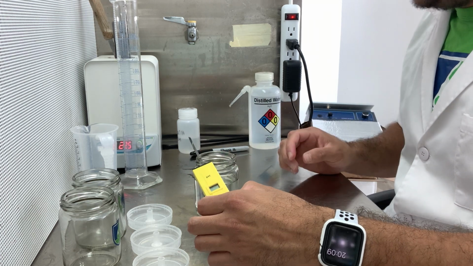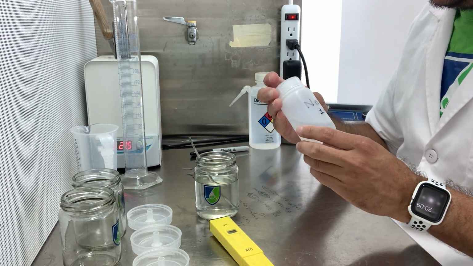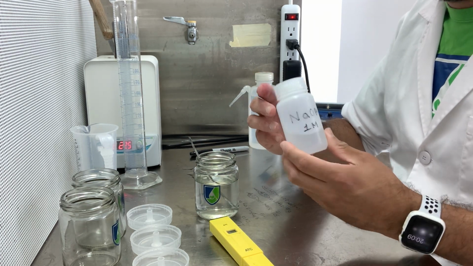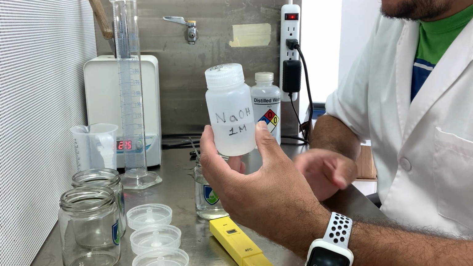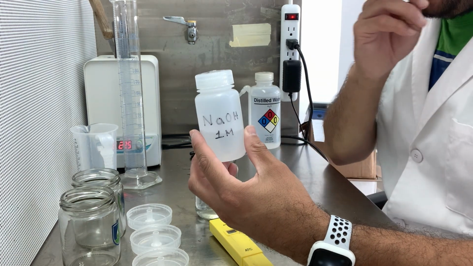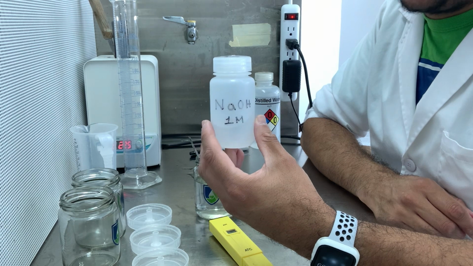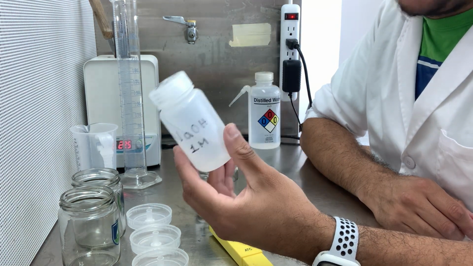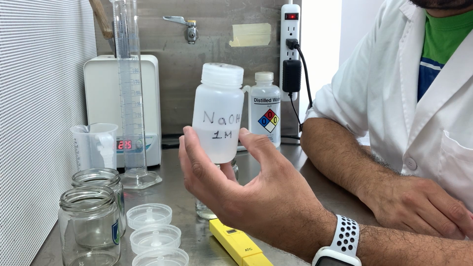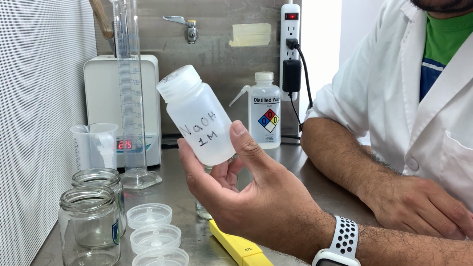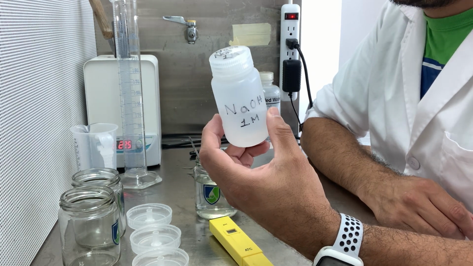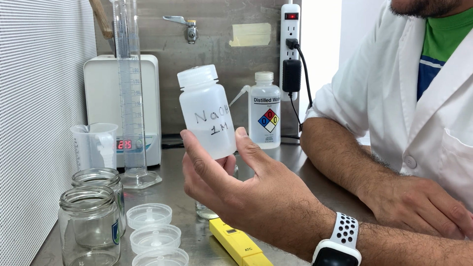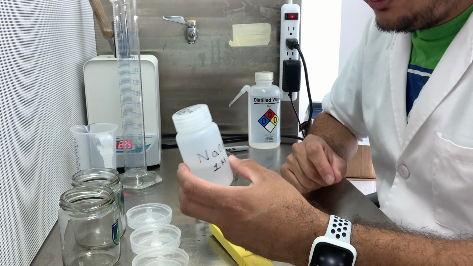So I'm going to use NaOH to calibrate the pH. You probably don't have a stock solution of NaOH already. However, you can use baking soda. I was going to use baking soda, but I couldn't find it. I don't know where I put it. It takes a very, very small amount.